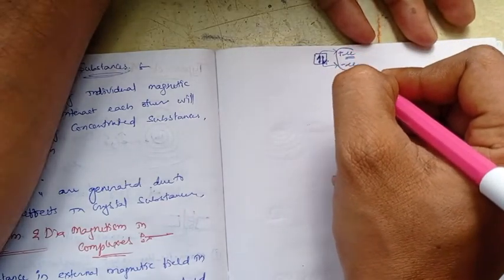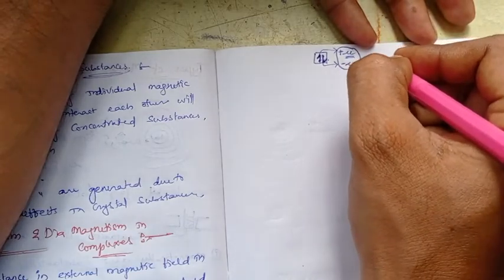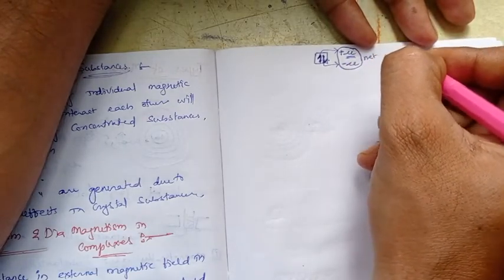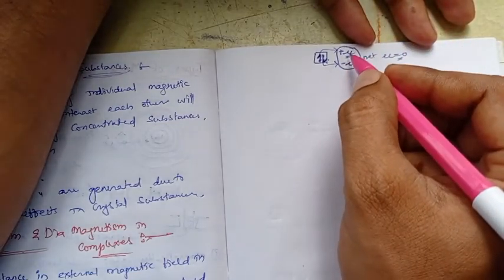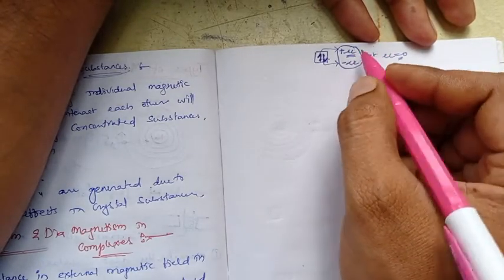In a diamagnetic substance, the net magnetic moment value will become 0. To get the net value, we have to add them together linearly.